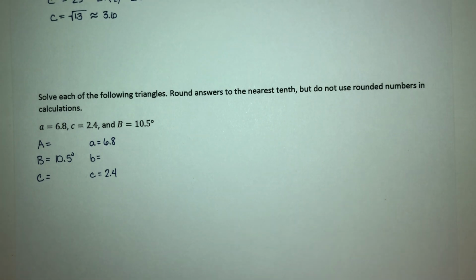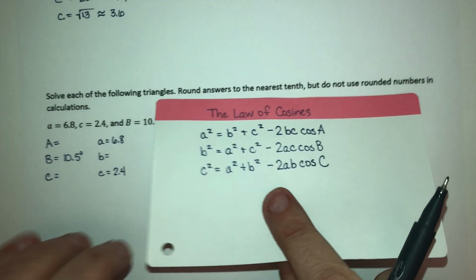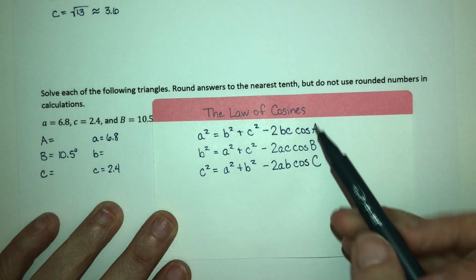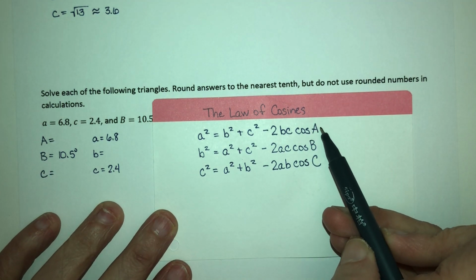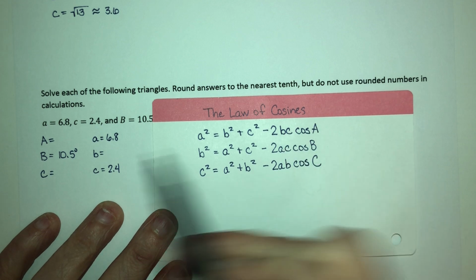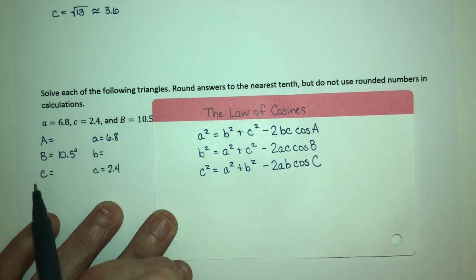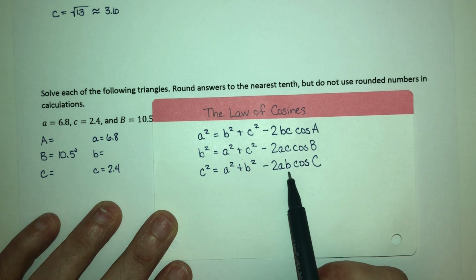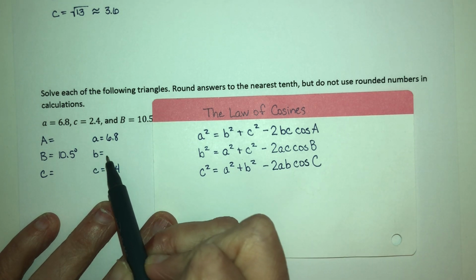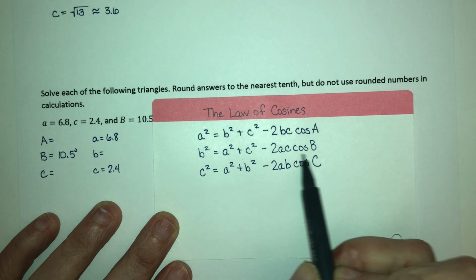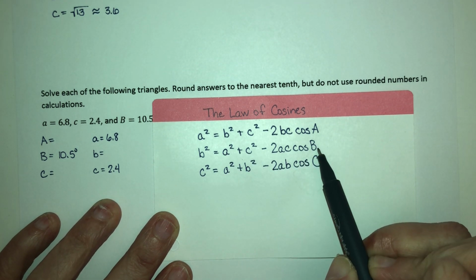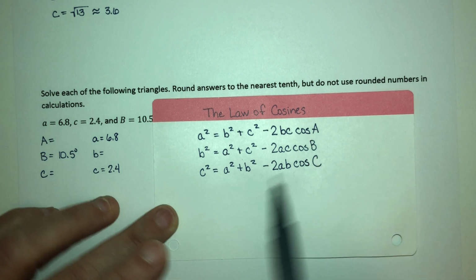Now I'm going to look at my formulas and see what I have. If I want to find angle A, I need to be using this formula. But to use this formula, I need to know side B, which I don't. If I want to find angle C, I need to find side B, which I don't have yet. So my first step has to be to find side B. So I'm going to use this formula. I have my side A, I have side C, and I have angle B. So that's enough.